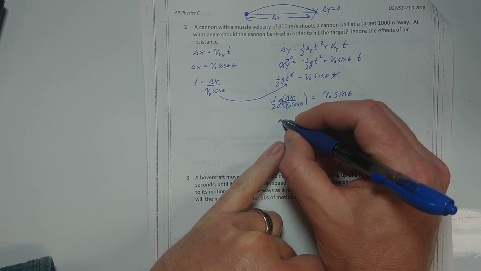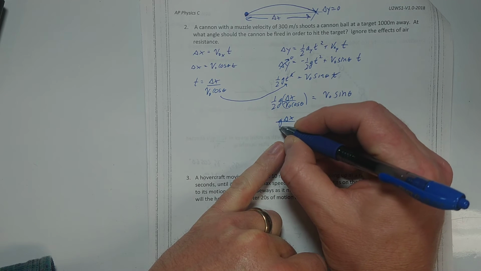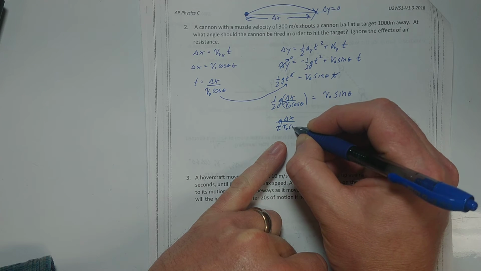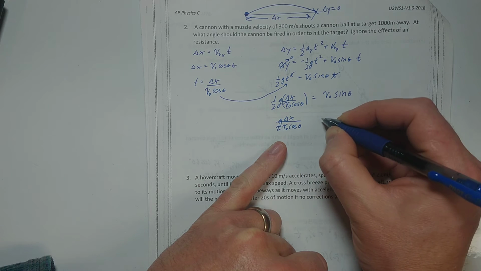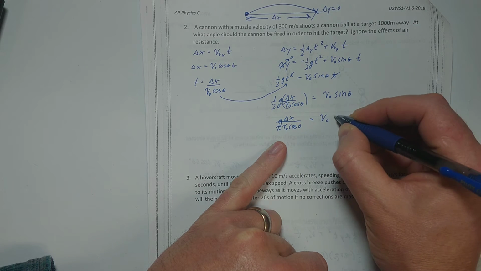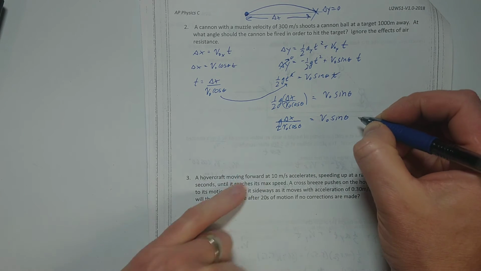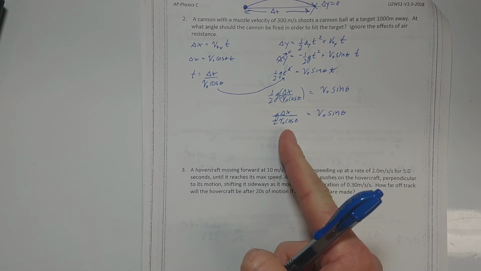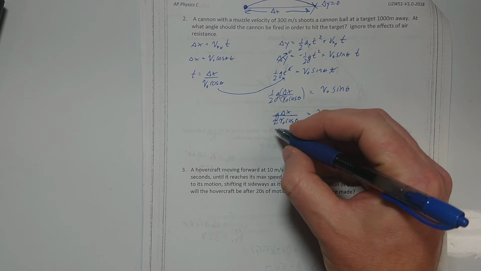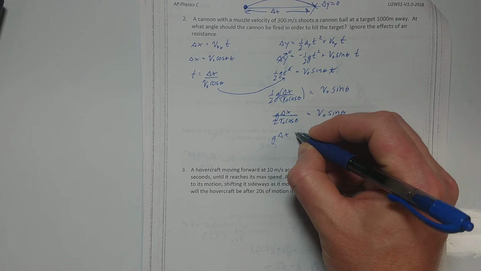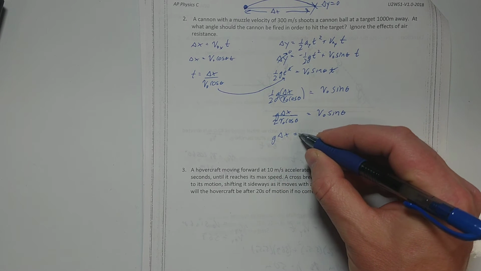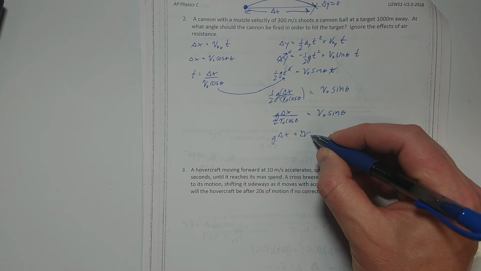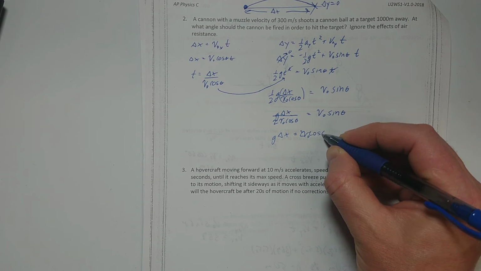So I write it as g delta x over 2 v naught cos theta. Just makes it look a little nicer. It's kind of the way we do it in physics, v naught sine theta. And now I am going to bring this up over here. So g delta x equals, and again, this is the second time I've recorded this one even, so, you know.